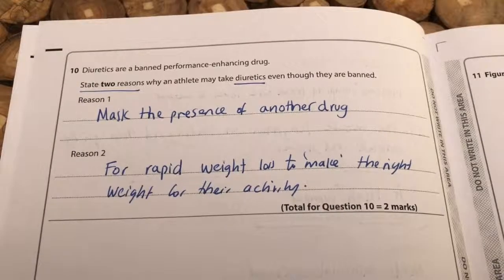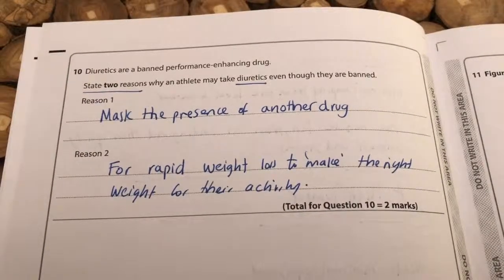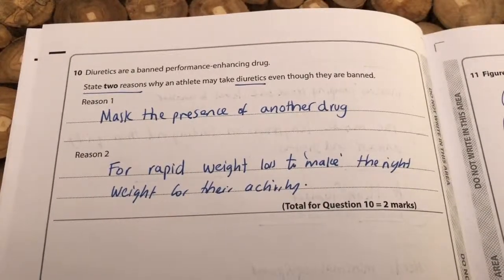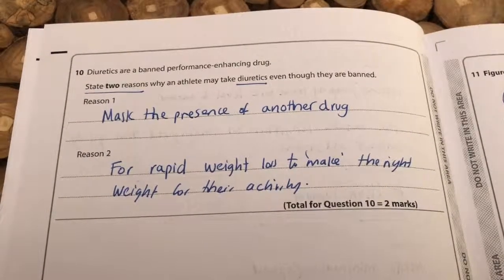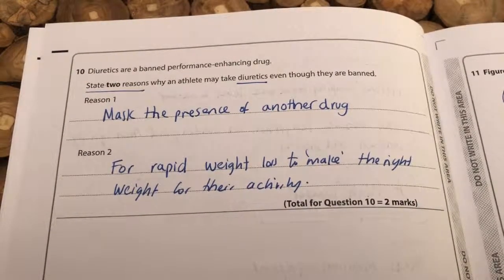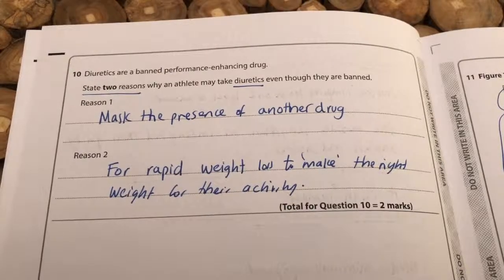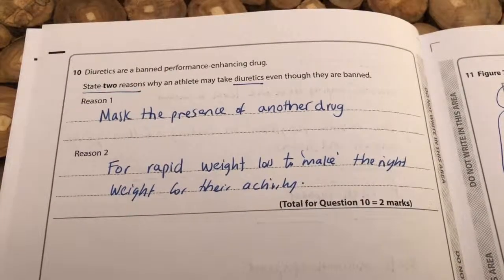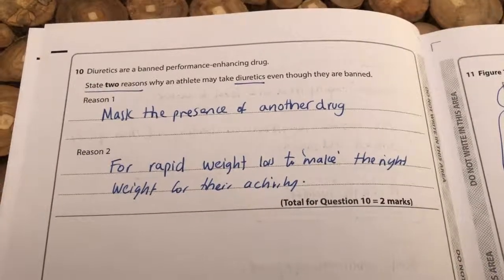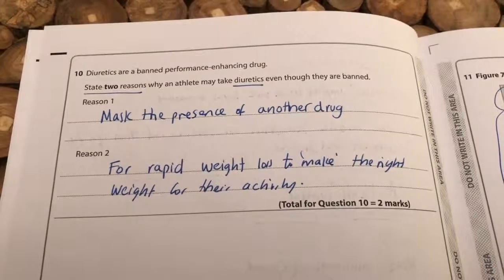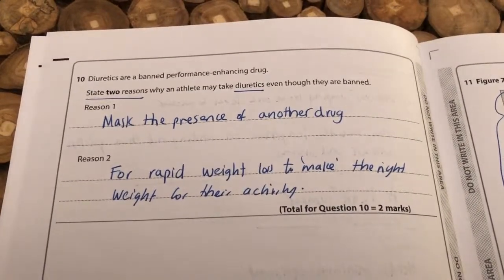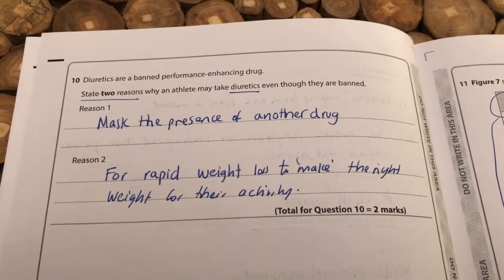Diuretics are a banned performance enhancing drug. State, not explain, state 2 reasons why an athlete might take diuretics, even though they're obviously banned. So reason 1, they mask the presence of another drug. We don't say why they might take it, they're just saying the benefit of taking that drug. So we wouldn't say they're pressured by a coach or anything like that. We're just listing they mask the presence of another drug.